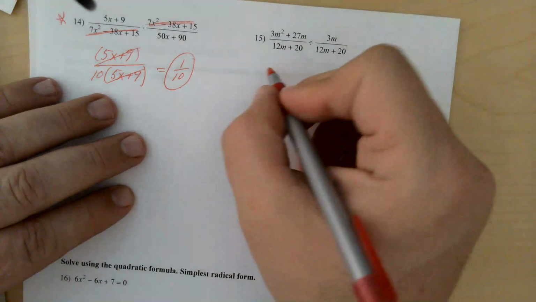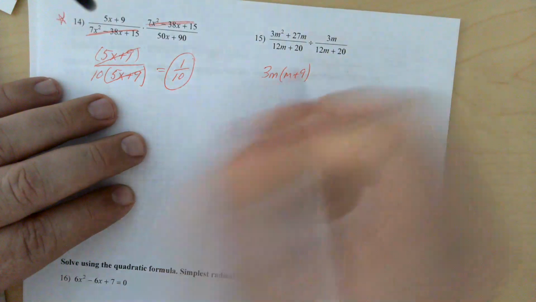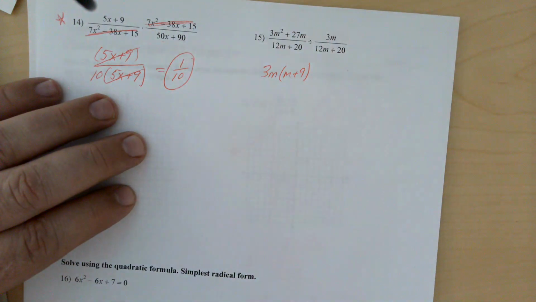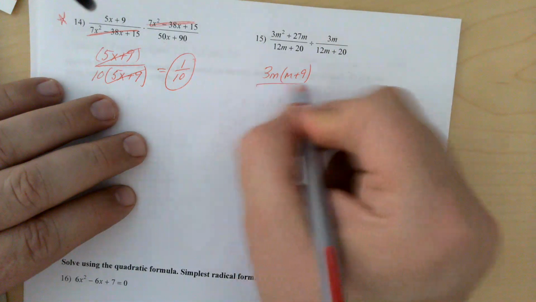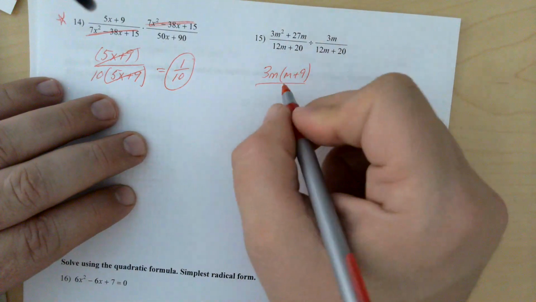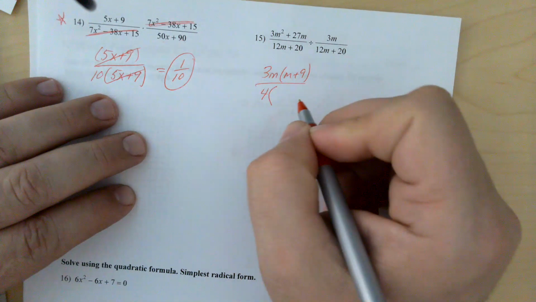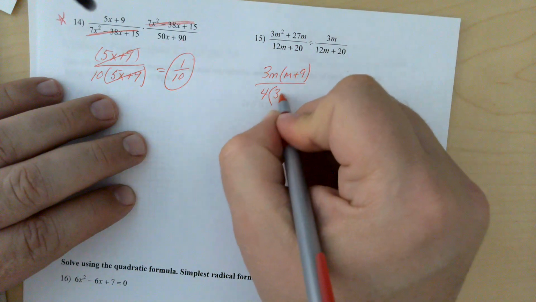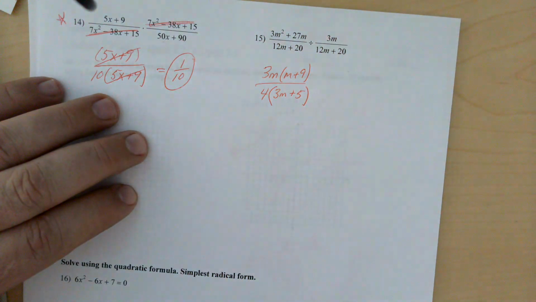It's a division problem. I factor out the GCF up top. So that's just a 3m. If you multiply, you're back to the original. In the bottom, I can factor out a 4. 4 fits into 12, 4 fits into a 20. So I don't have an m in common, so I can only put a 4 on the outside. 3m plus 5 inside the parentheses.